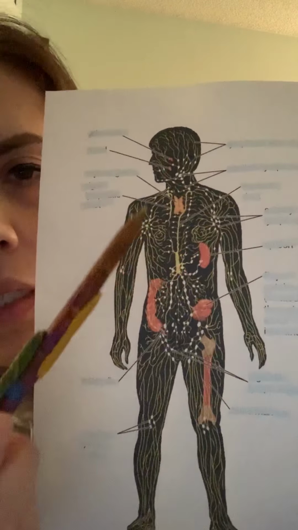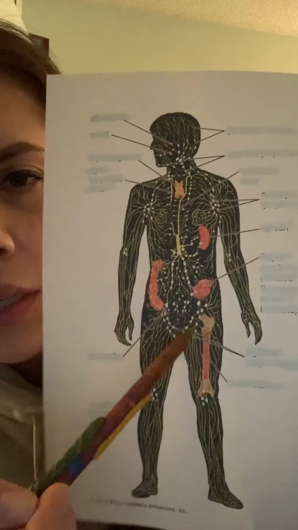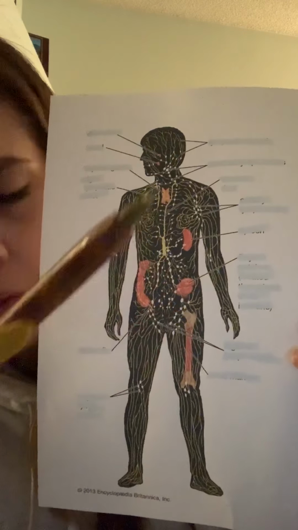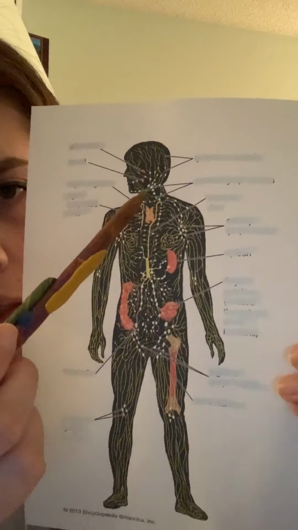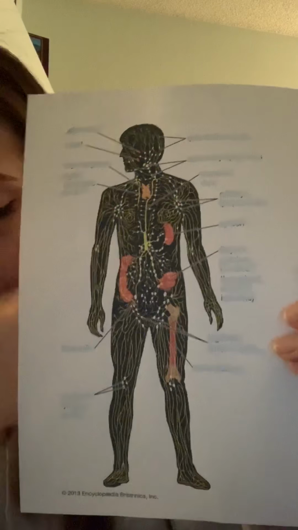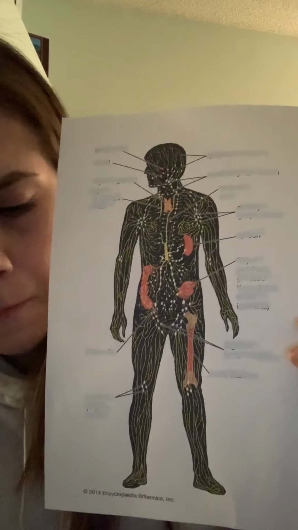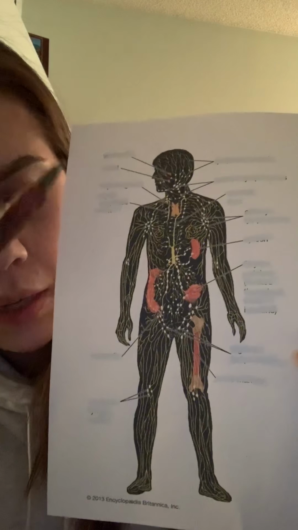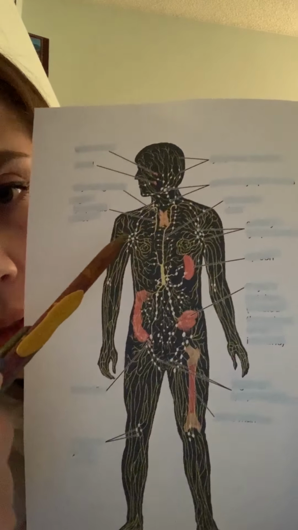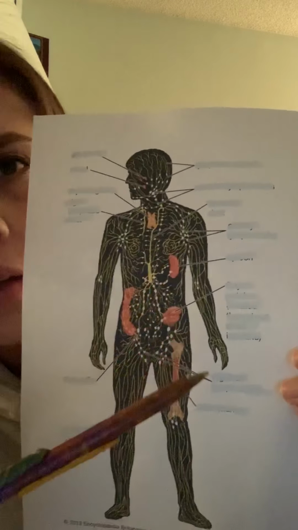So basically we have lymph nodes all over our body. These little guys right here, these little white dots, those are lymph nodes. So the cervical lymph nodes would be here, these right here. And they do have this bean-shaped look to them. The other one that I want to point out is the axillary lymph nodes. So that would be these right here, right along that.